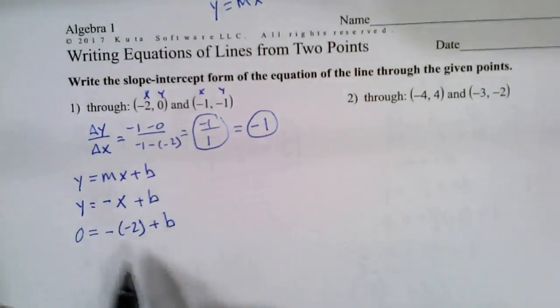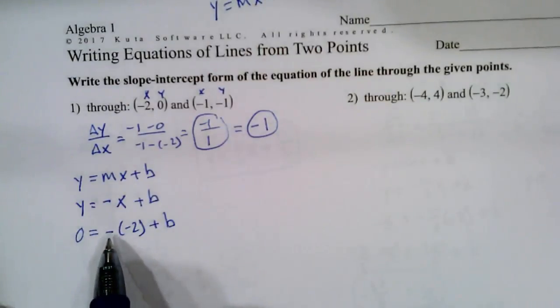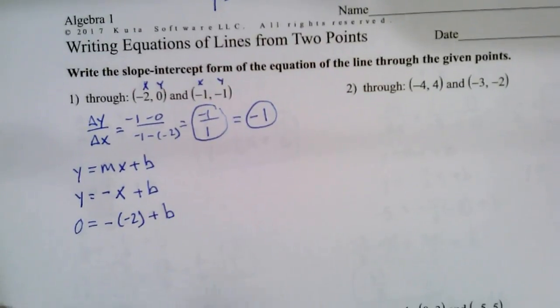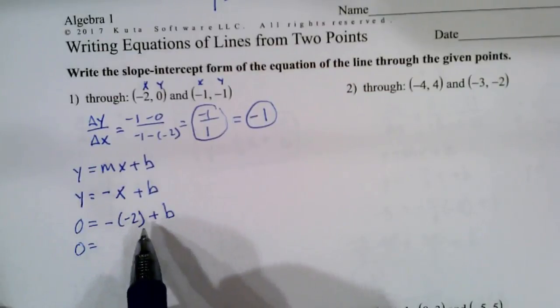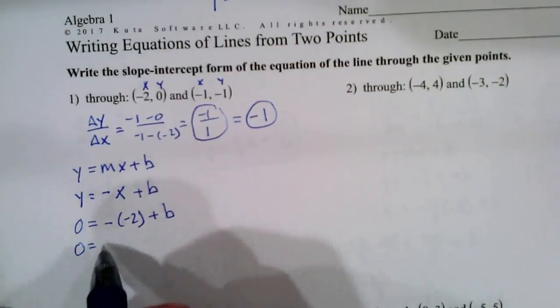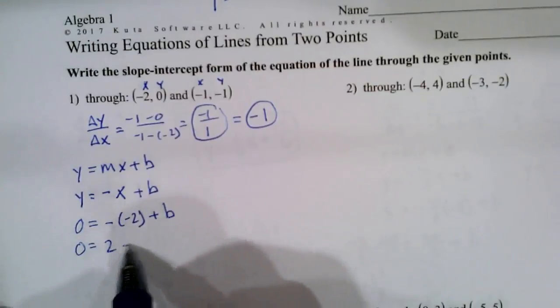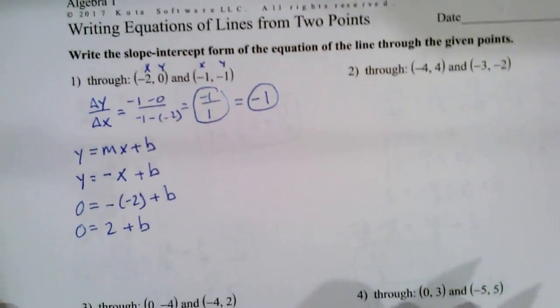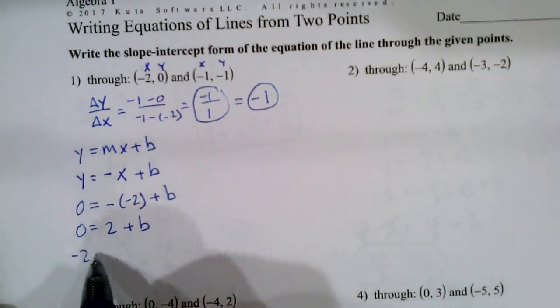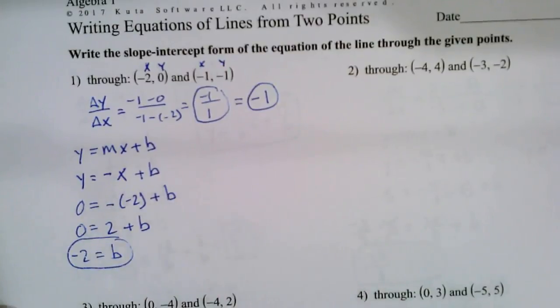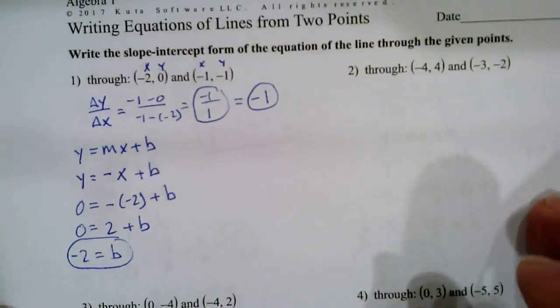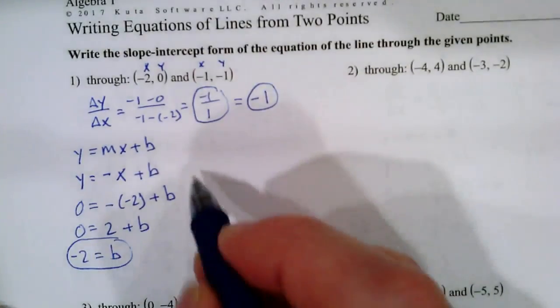Negative, our x is -2 plus b. Now be careful here. If you have this, remember there's a -1 out front. So 0 equals -1 times -2, which is a +2, plus b. Subtract 2 from both sides, we get -2 equals b. So our y-intercept is -2. The line crosses the y-axis at y equals -2.